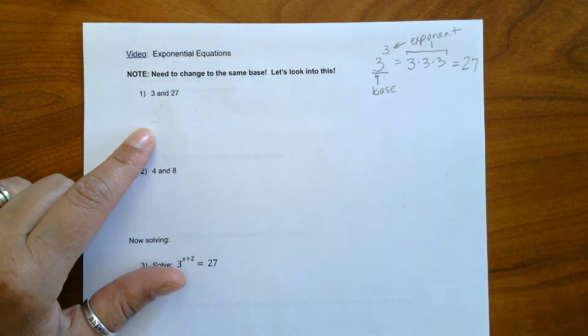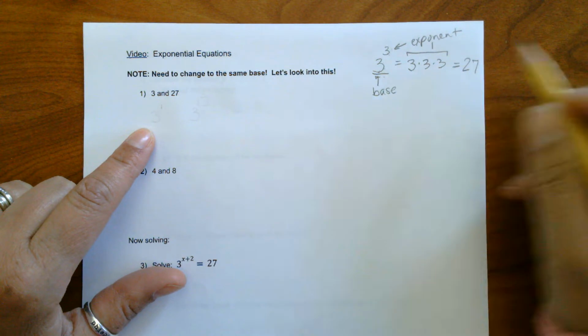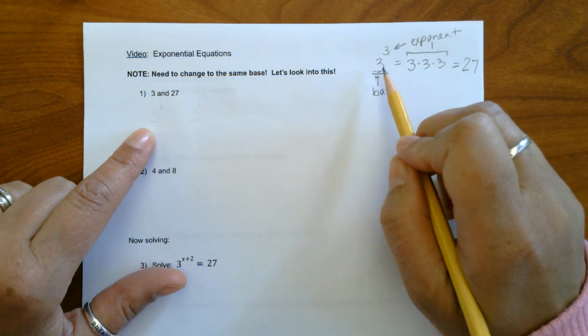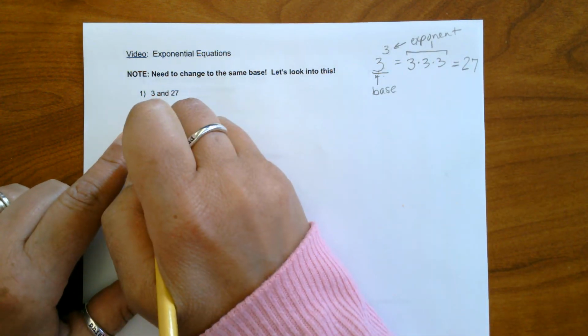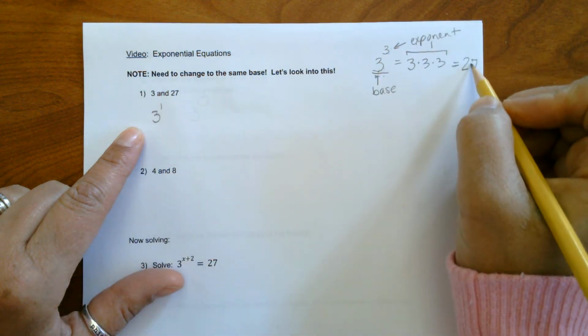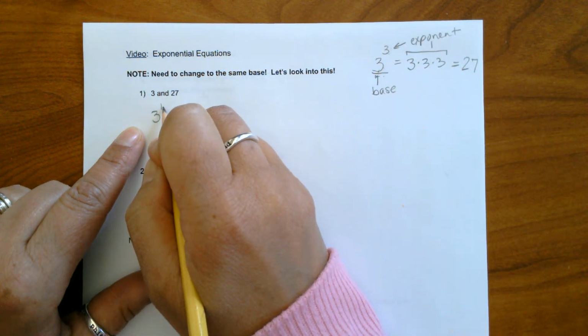So number 1, 3 and 27. We need to change these so that they have the same base, the same bottom number. I gave you a hint here. Yes, I just kind of did it for you. So this is 3 to the first.